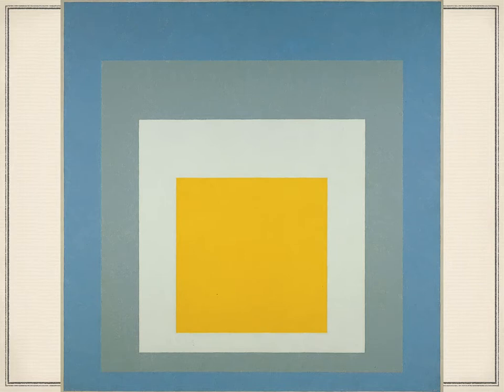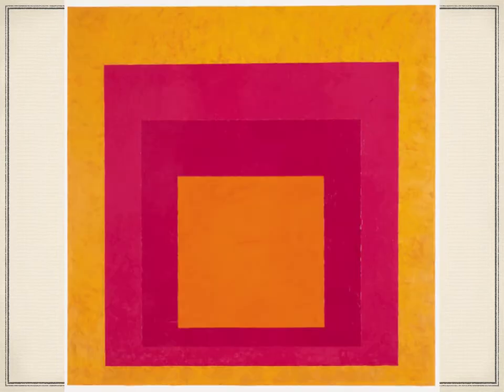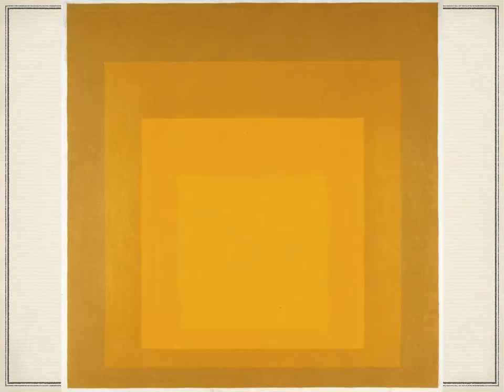And what he did throughout this series of works is he used different hues, saturations, and values for each of the squares. Each painting is made up of 4 different squares. And what he wanted to show is that by the different hues, the different values, the different saturations that were used, they would all appear very different. So here's an example. Here's the one that's from your textbook. Here's another one. Here is another one.